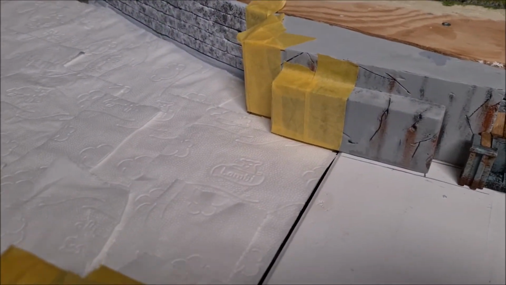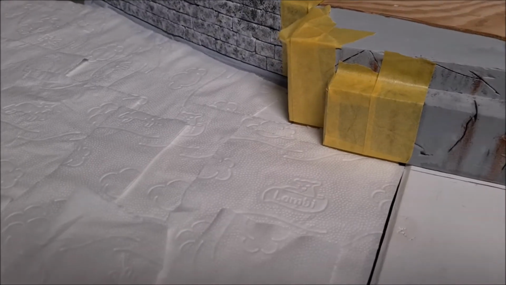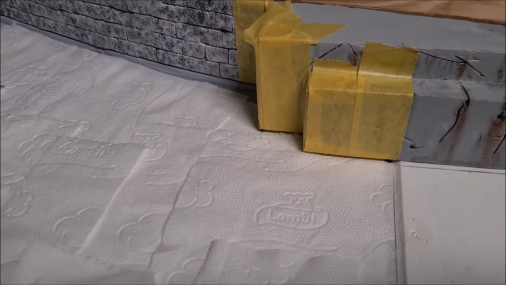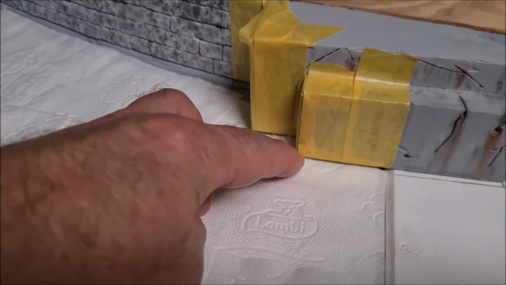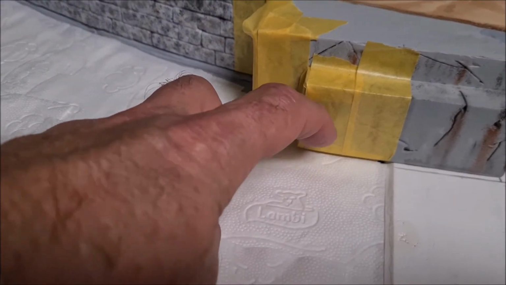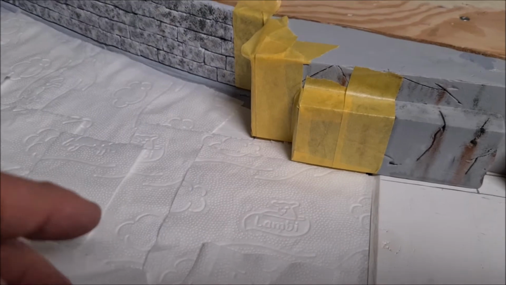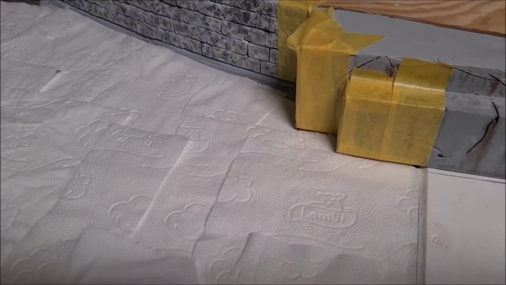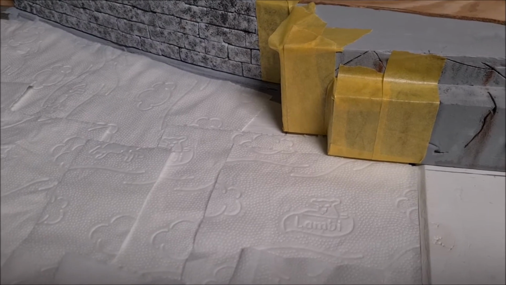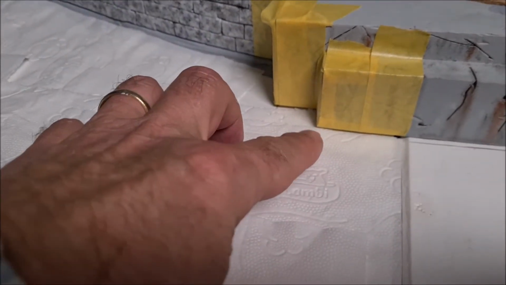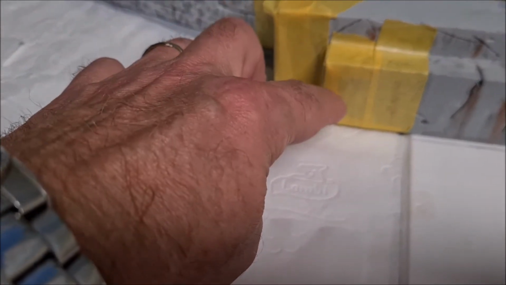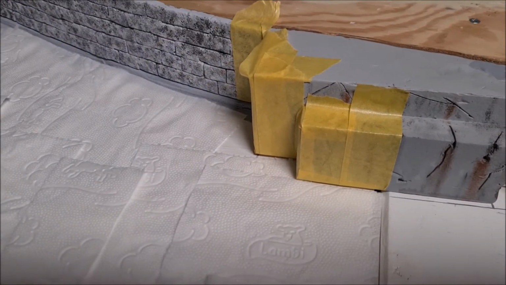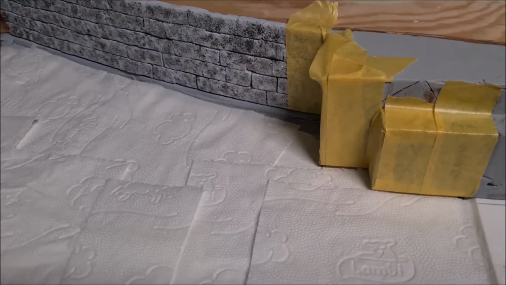I put some painter's tape on here, and that is because the water should not be attached to these blocks here because of the hatch which is here. So I have to keep that detached from each other. So if I get this stuck to the painter's tape, I can just pull the painter's tape off, and then everything should be fine.